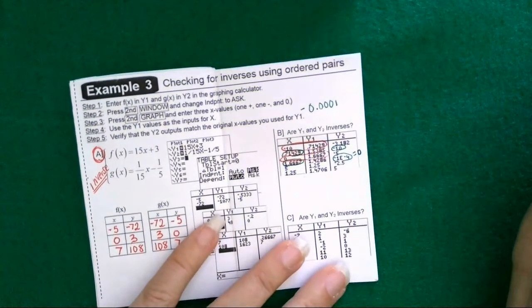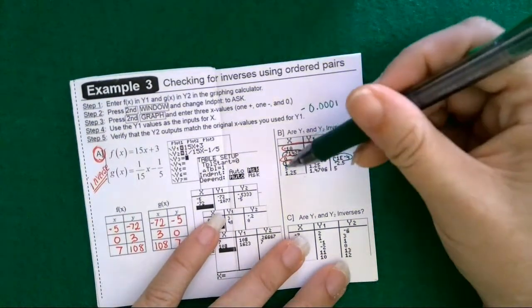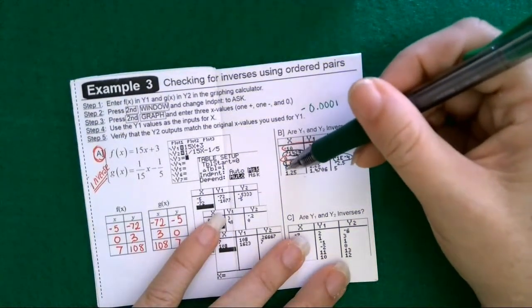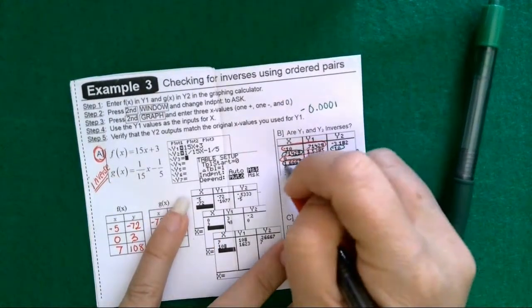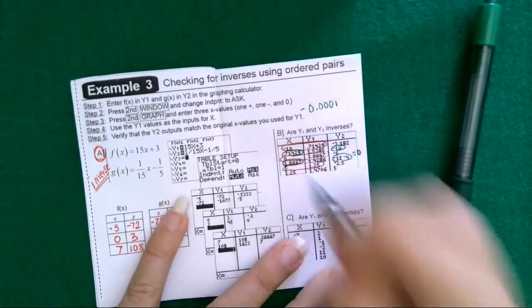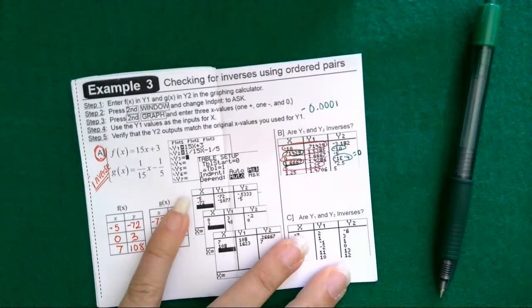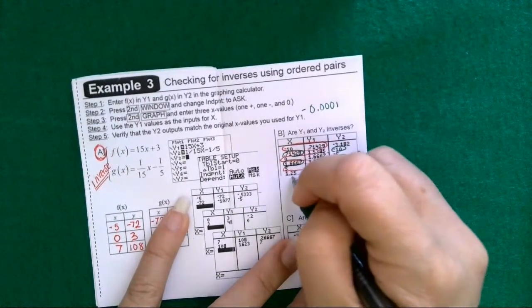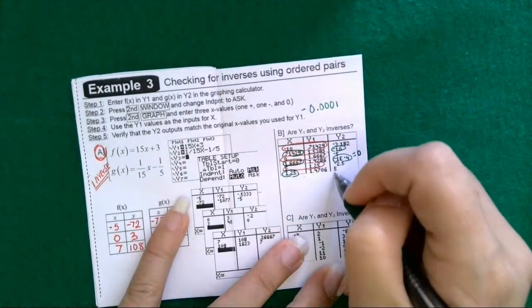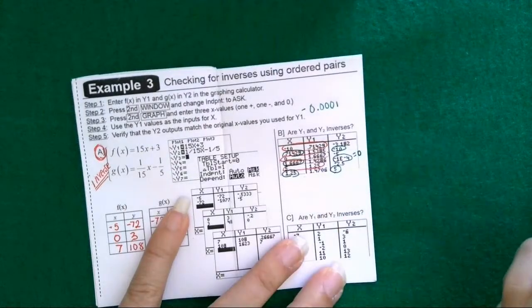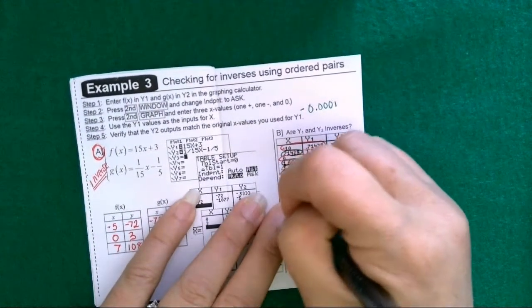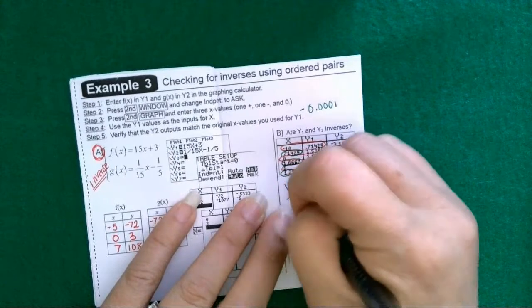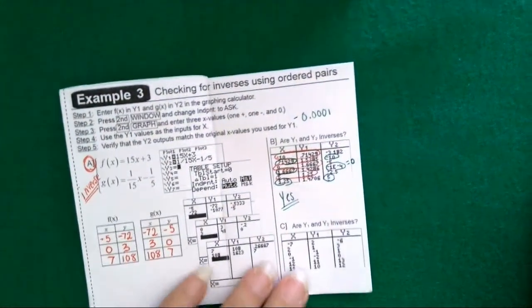Okay, so then my next one that I check, I had a negative value and a 0. Now I check a positive value. So the point (0.5, 1.25) is on that graph. When I put in 1.25 for the x, I get out the 5. And so are y1 and y2 inverses? Yes, they are inverses. Okay.